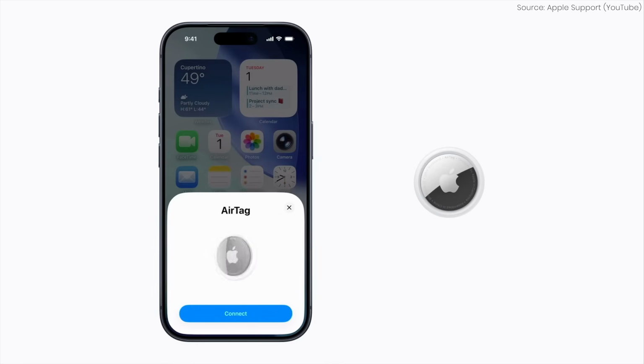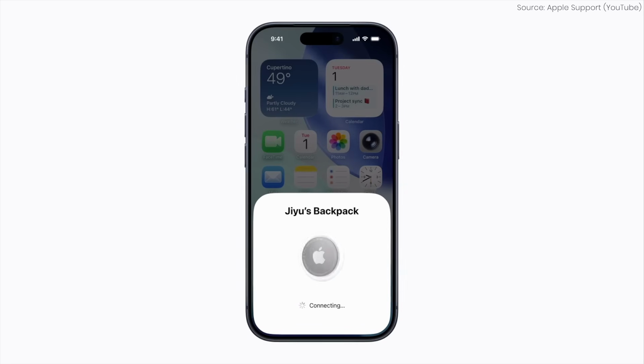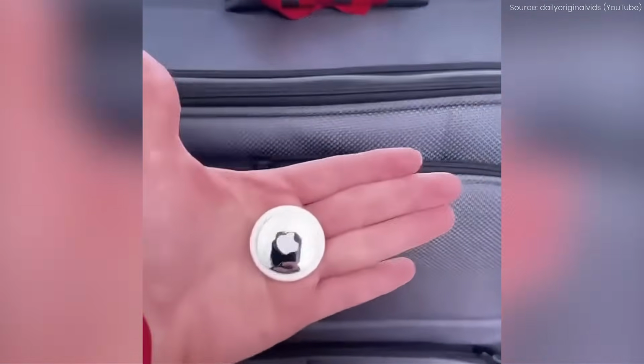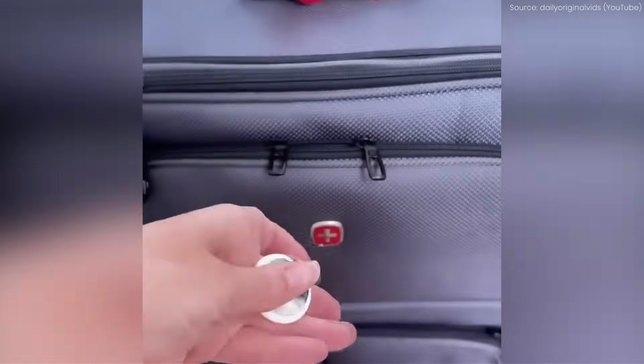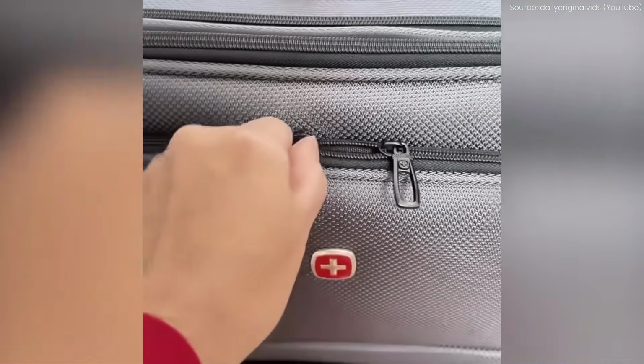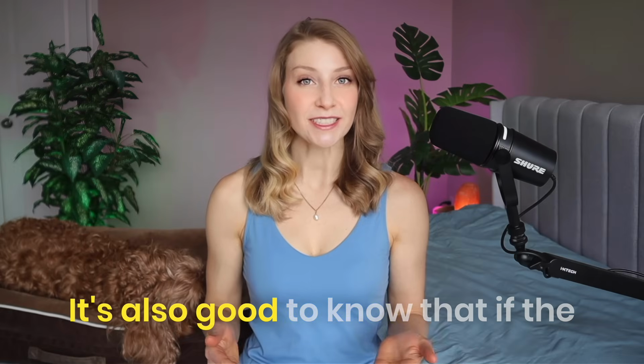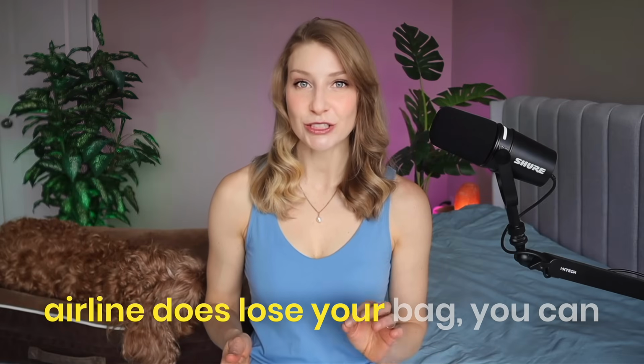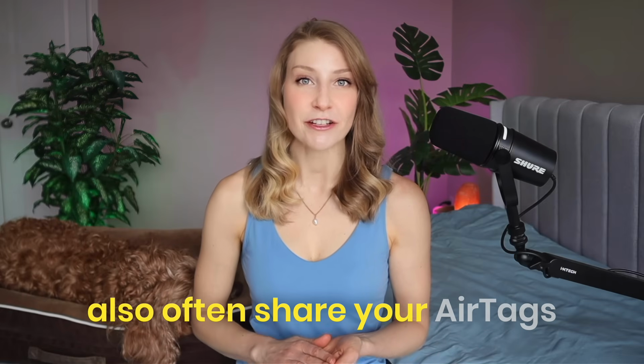It's also good to know that if the airline does lose your bag, you can often share your AirTag's location with them. In the Find My app, select your AirTag, scroll down to share item location, and follow the steps. You'll get a link to give to the airline's baggage desk so they can see exactly where your bag is, and then the link turns off automatically once your luggage is returned to you.